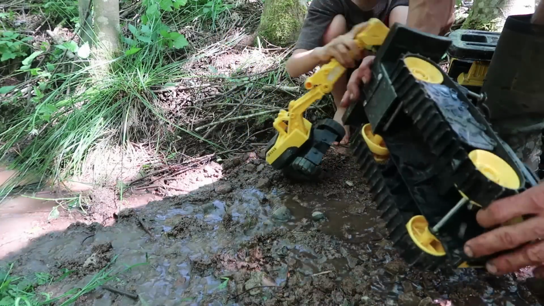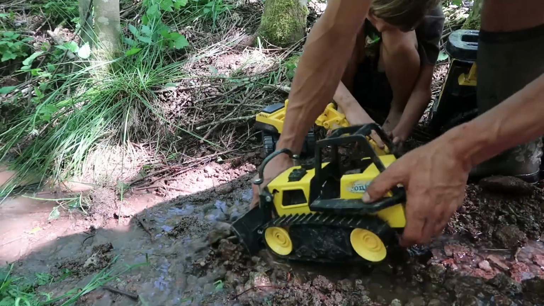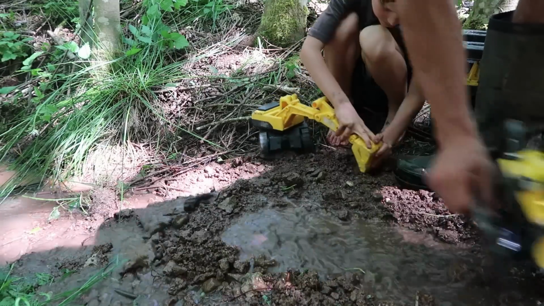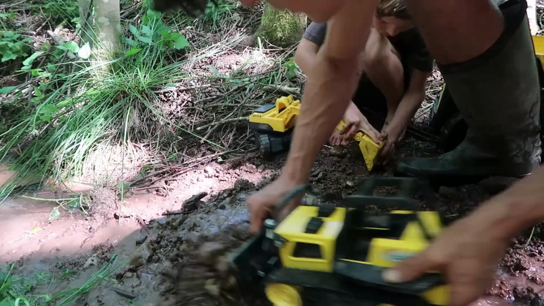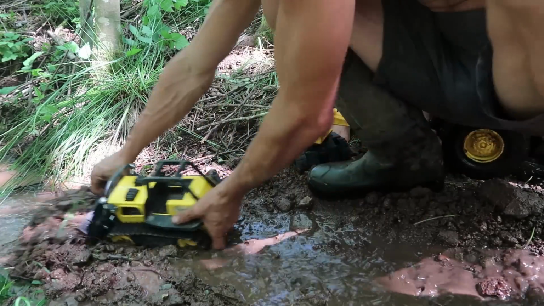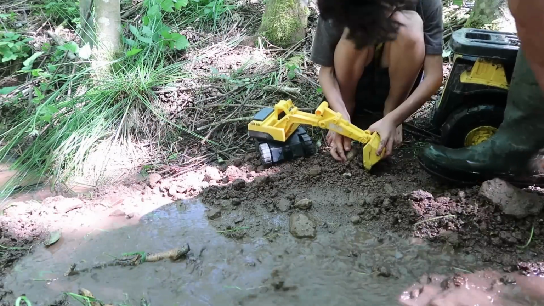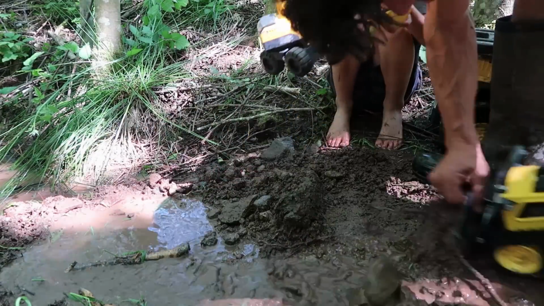All right, well, I'm gonna use the dozer here. And we can push it all down. There we go. Push it down this way. We can push it to the wall there. Bigger part of the dam. There we go.